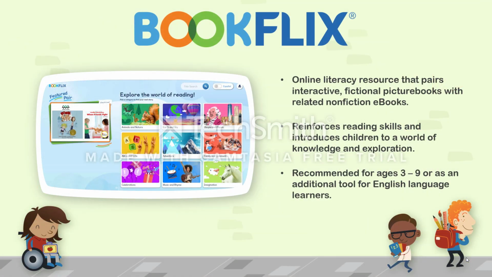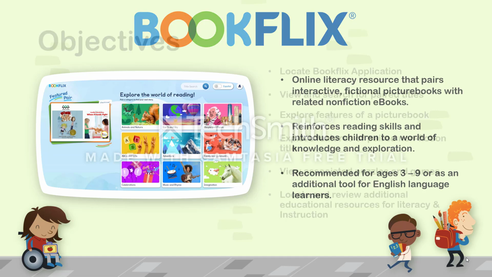Scholastic Bookflix is an online literacy resource that pairs interactive fictional picture books with related non-fiction ebooks to reinforce reading skills and introduce children to a world of knowledge and exploration. It's recommended for ages 3 to 9 or as an additional tool for English language learners.